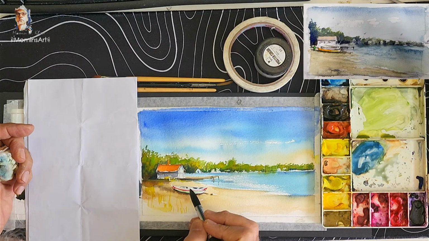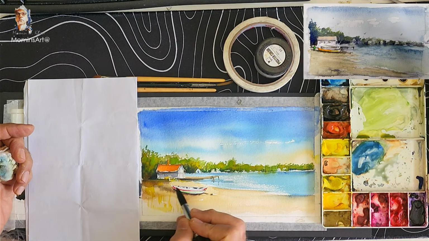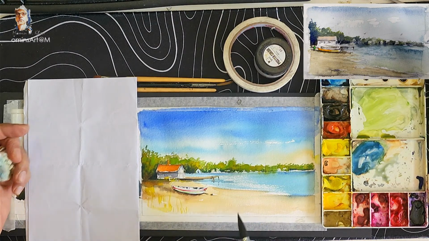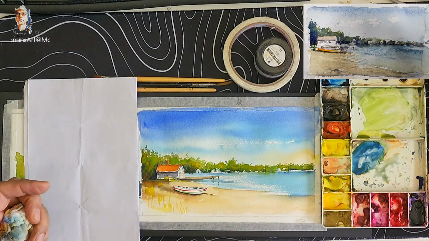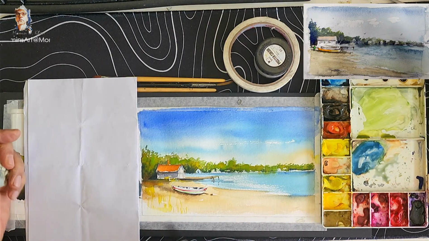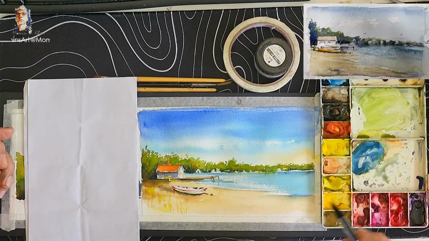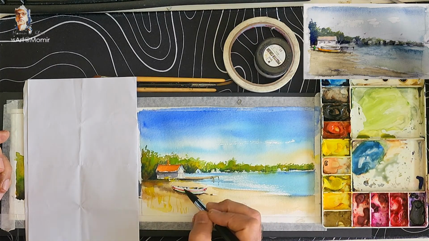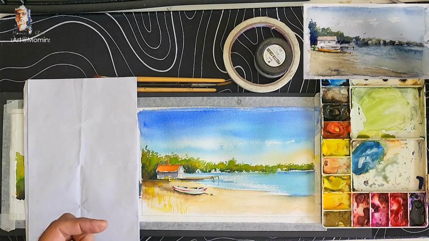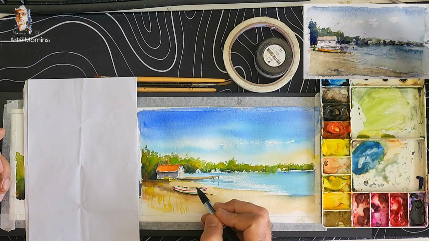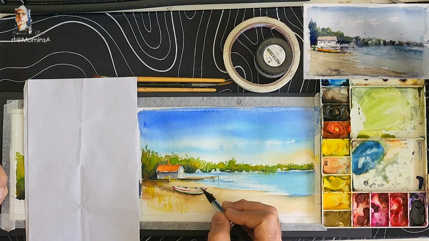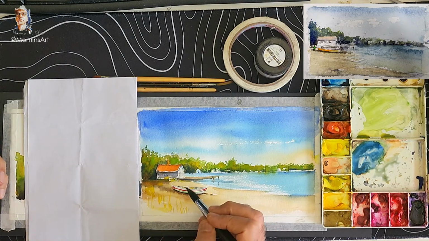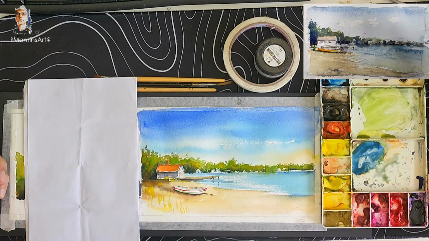Let's put some dark value in the cavity of the boat, so it creates some more depth in the painting. And I can put some cadmium yellow also, of course. Let's bring some color into this boat, right? So pick up some color. I put a little bit extra water in it. I will pick up some color from here. There's too much color in the boat.